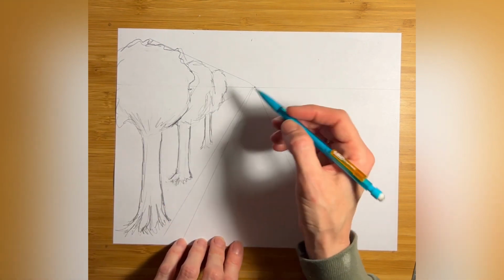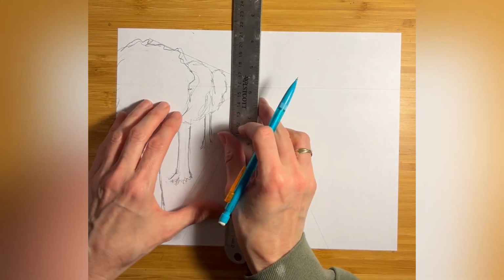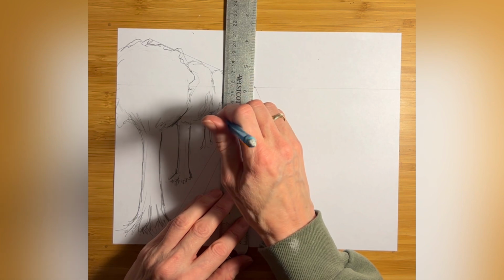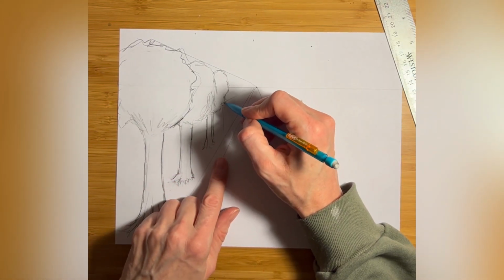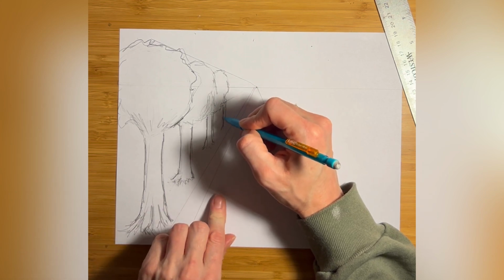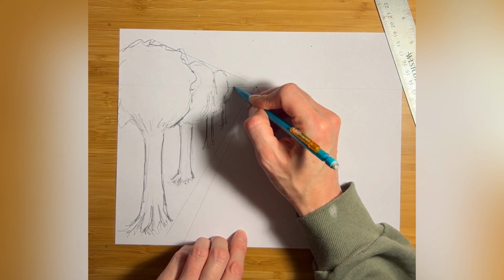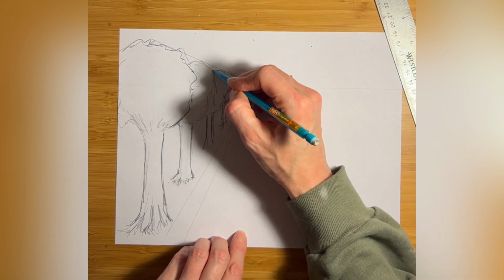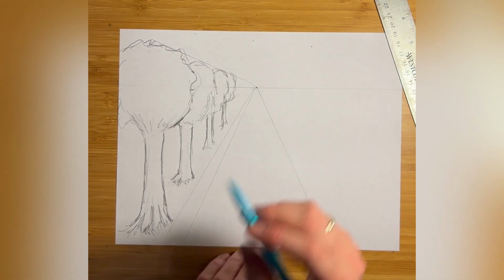Okay, and so I'm going to do one more and see if that feels like enough. So there's my guideline again. Making sure that my trunks are staying nice and straight. Keeping the tree leafy part below this guideline.